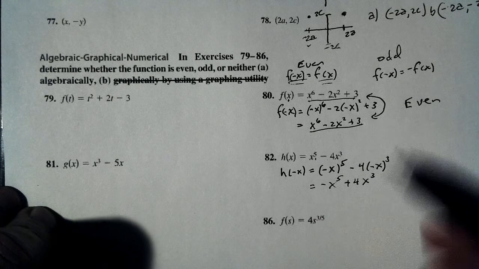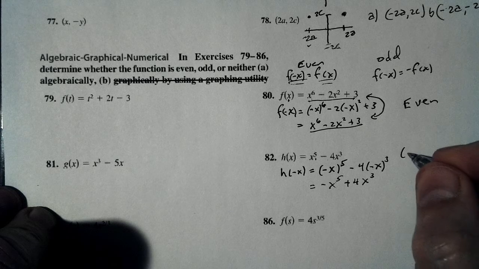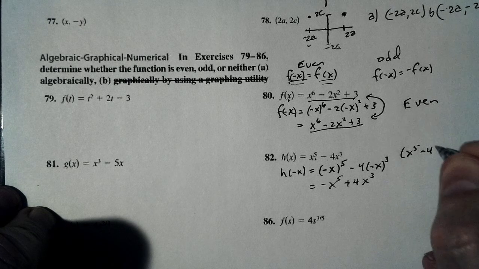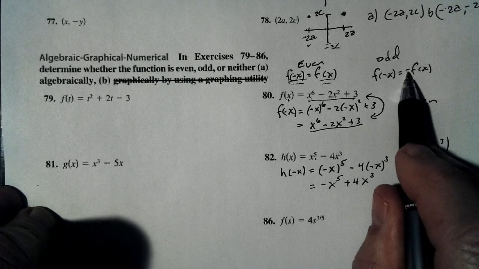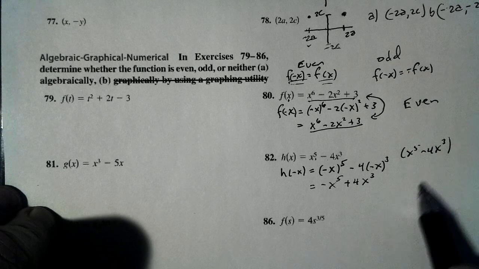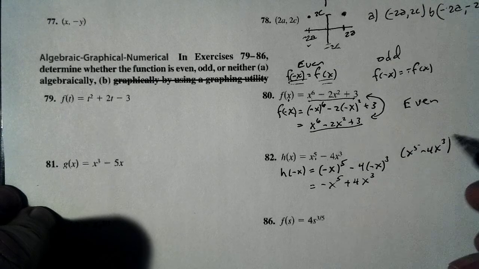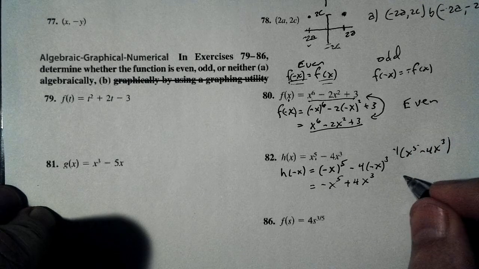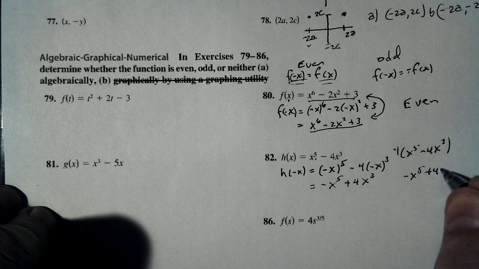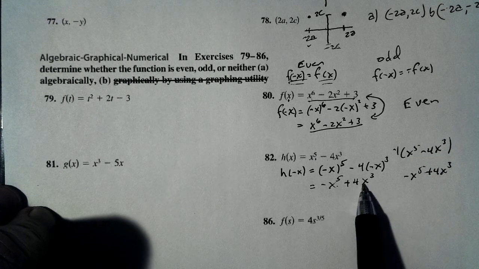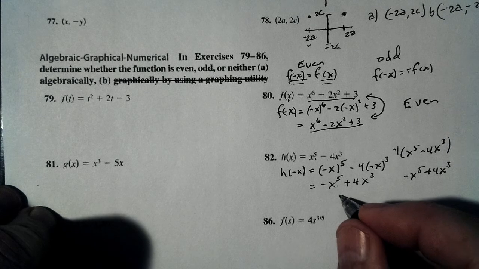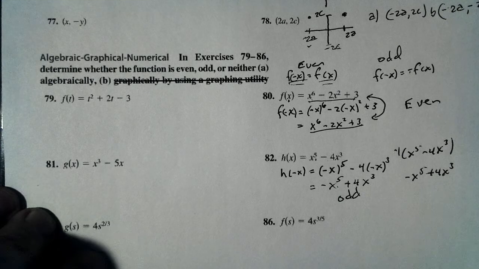And this, h of x times negative 1, if I take x to the fifth minus 4x cubed and multiply it by negative 1, like this is negative 1 times h of x, I get negative x to the fifth plus 4x cubed. So the height to the left is the opposite of the height to the right. This one is odd.